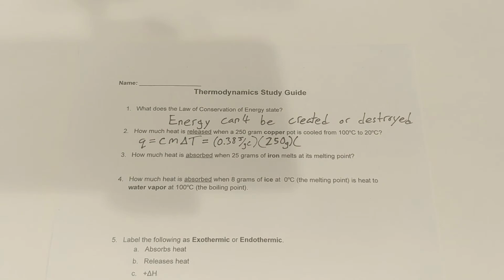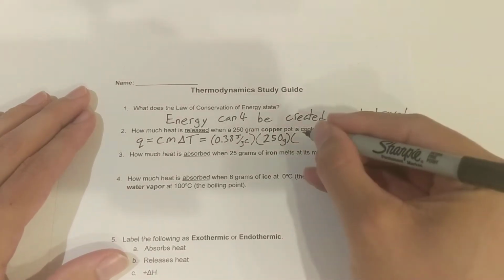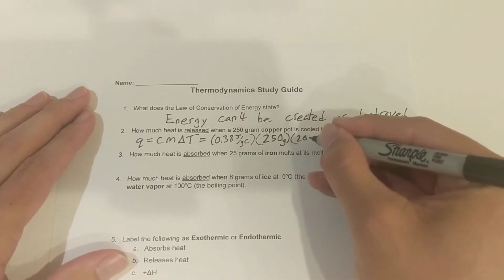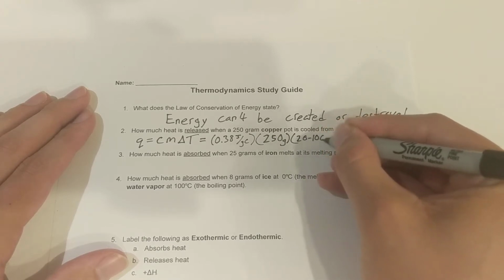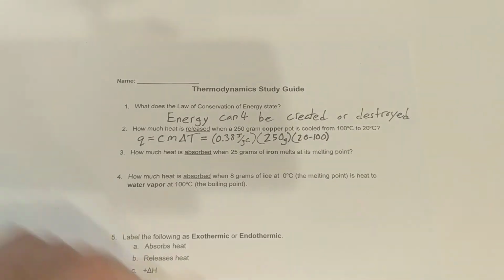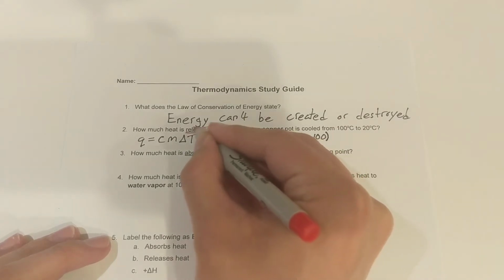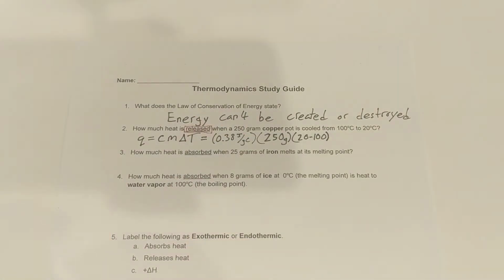And our change in temperature, this one I find tricks a lot of people. It's always going to be final minus initial. So it's always going to be what we end with. Here it's 20 minus 100, or it would be negative 80 degrees. Another cue here that it's negative is that we're releasing it. So if energy is released, our Q will be negative.